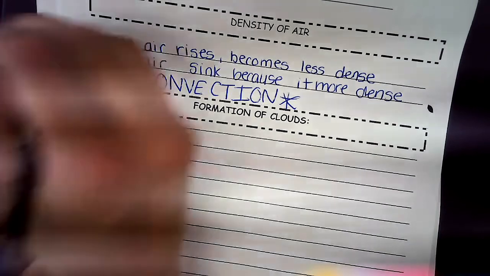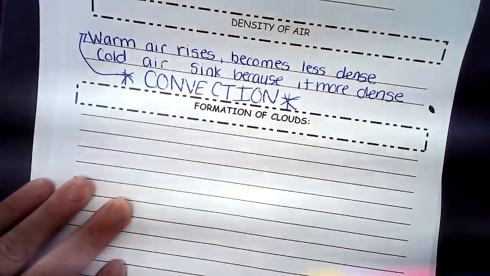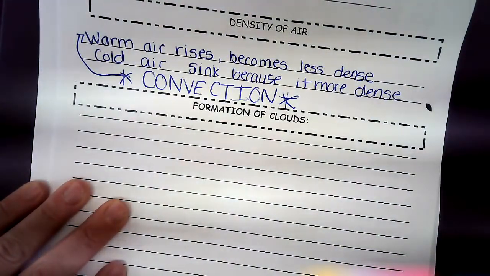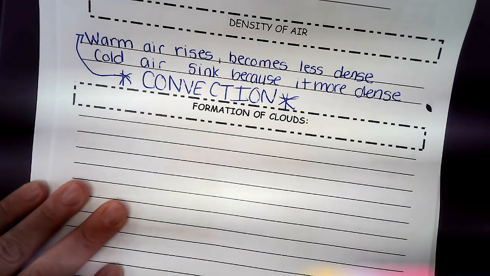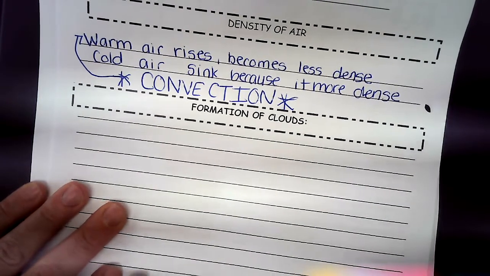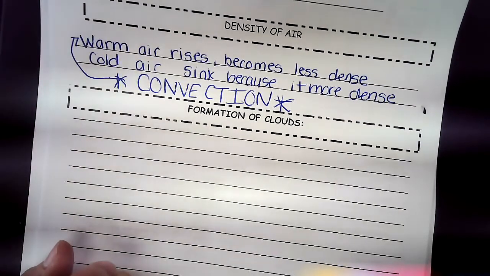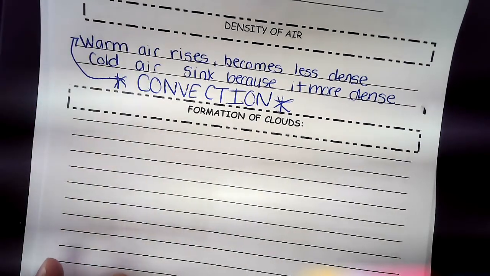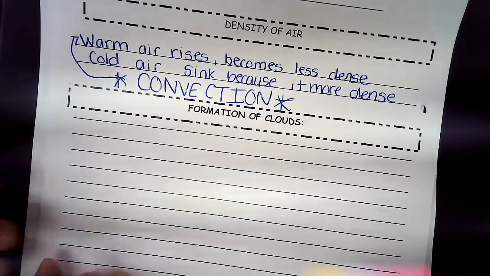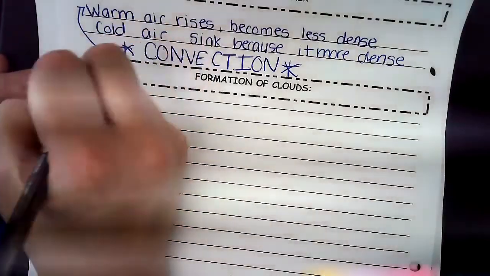Again, what is convection? That warm air rises, cold air sinks. We learned it with the lava. Warm lava rose, cold lava sunk. We talked about it in water. Warm water rises, cold water sinks. And now we're going to talk about it because convection is the reason we have clouds. How do clouds form? Let's wrap today up.